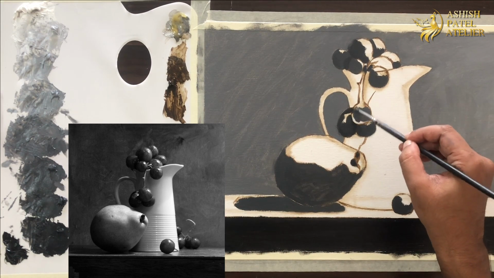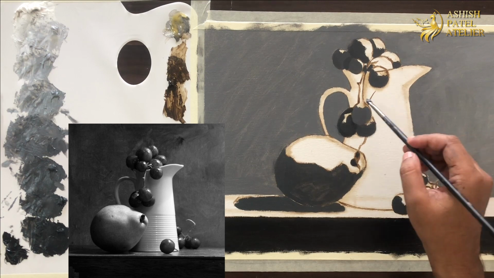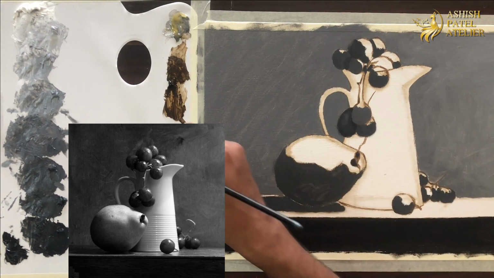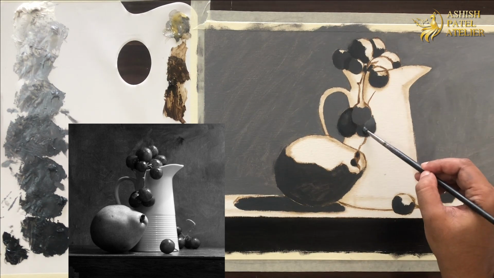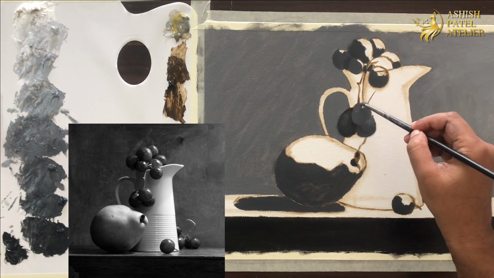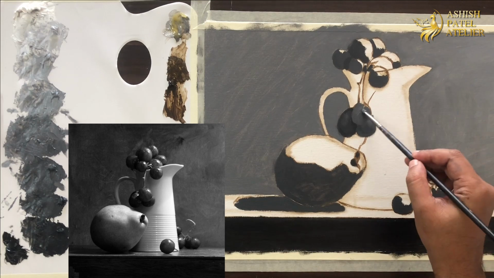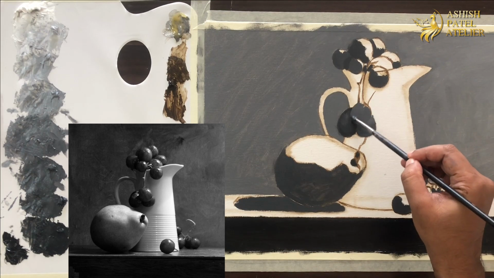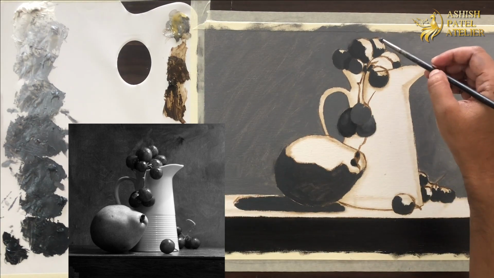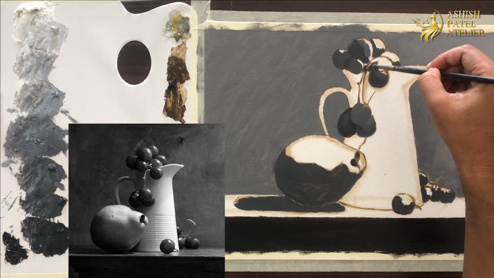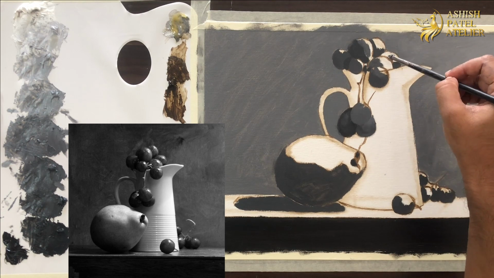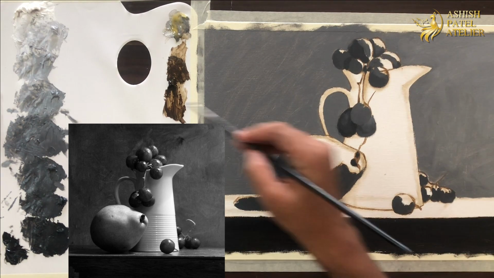Now I'm just mixing value number 5 for this, or maybe value number 6 for this. But 5 is a good value for that, because the grapes are much darker here. I am not putting too much darker value there, here and there, just a bit of that.